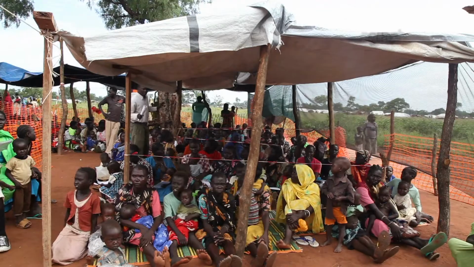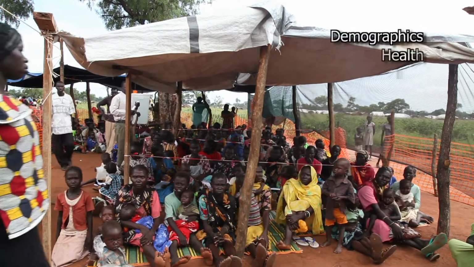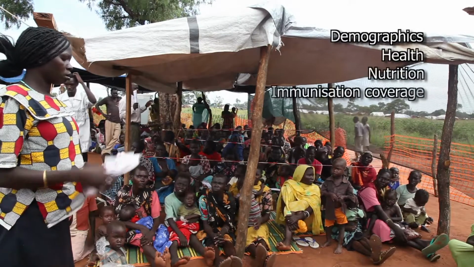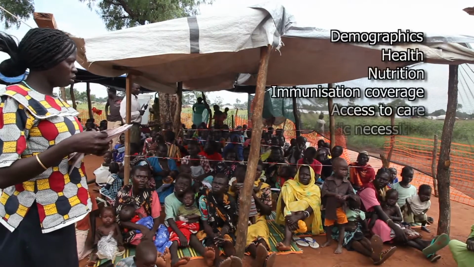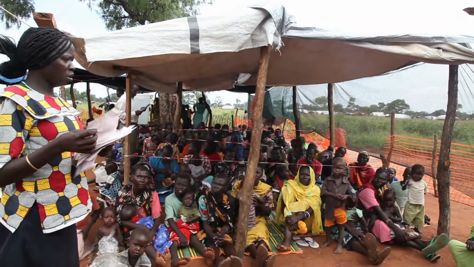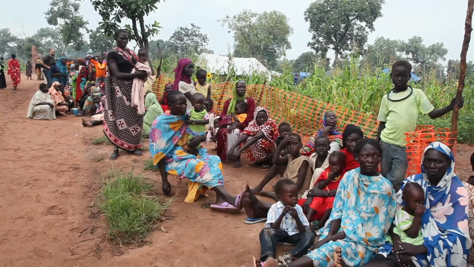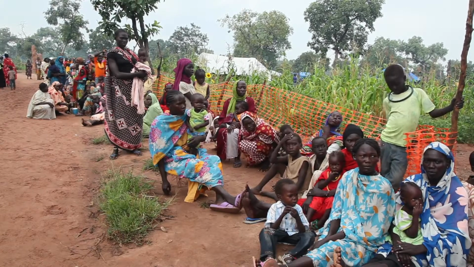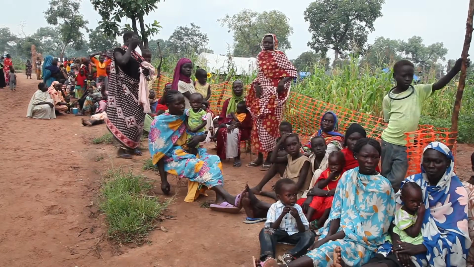In particular, this includes demographics, health, nutrition, immunization coverage, access to healthcare, and basic necessities such as water, sanitation, and shelter. Monitoring any deaths in the population is a top priority.